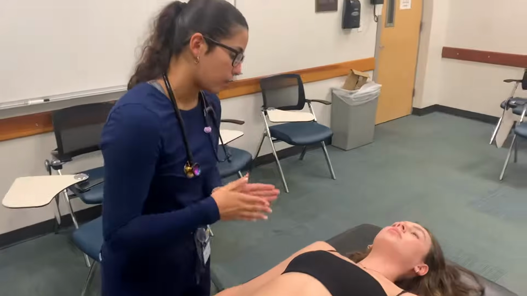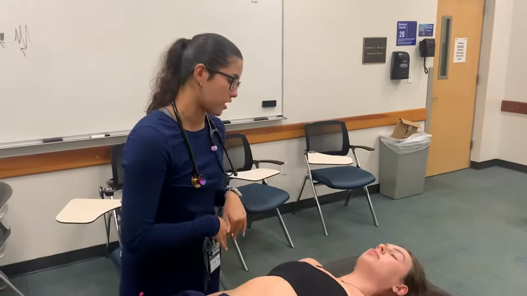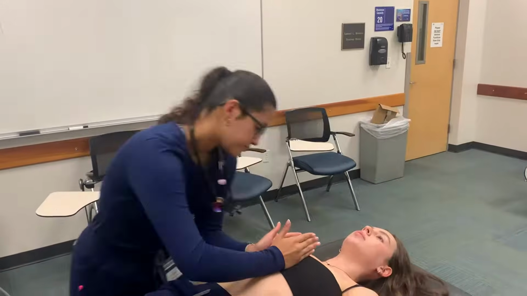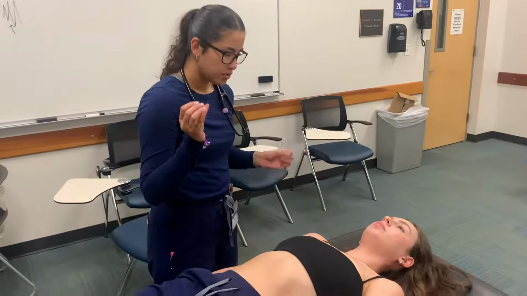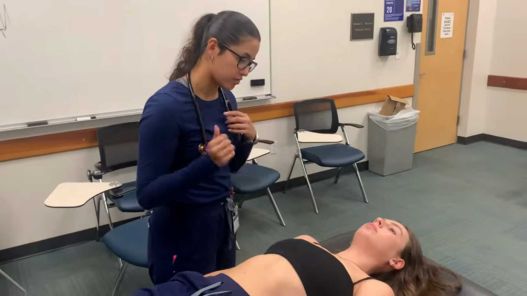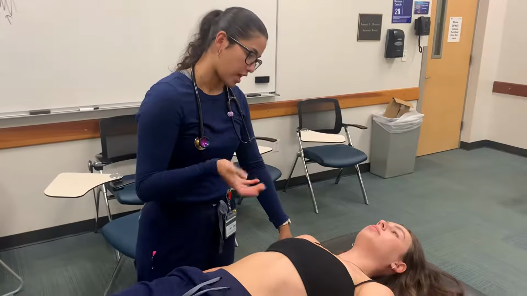Okay, same thing like the back. I'm going to do tactile fremitus at different points. When you feel my hand on your skin, just say 99 slowly. 99, 99, 99. Okay. Now we're going to percuss. So I'm going to percuss the anterior chest wall, noting for any signs of resonance or dullness at each point, and I'm going to compare the sides bilaterally.